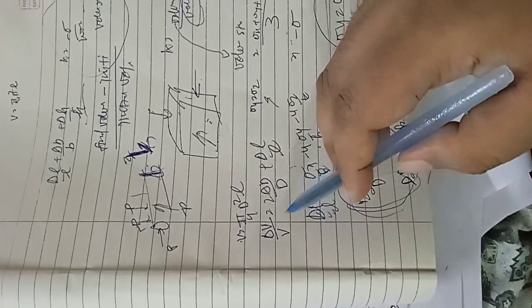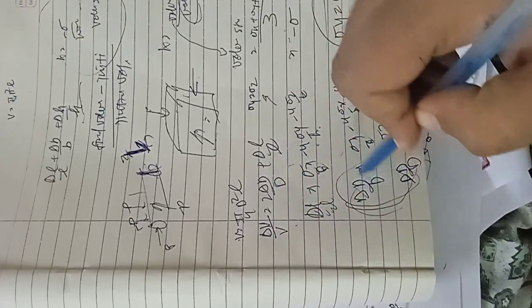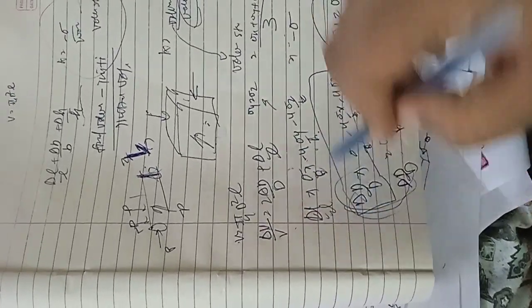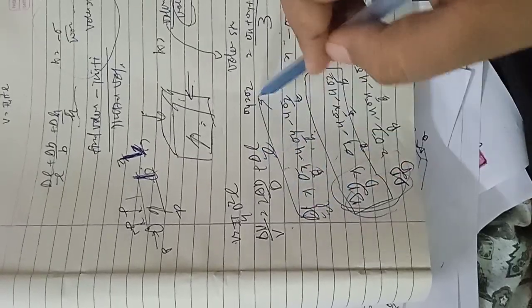So delta V by V is equal to 2 times this plus delta L by L.